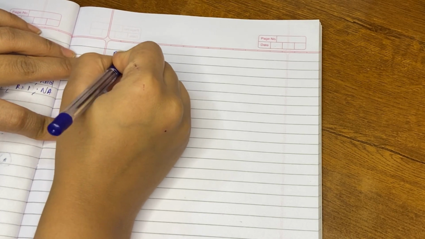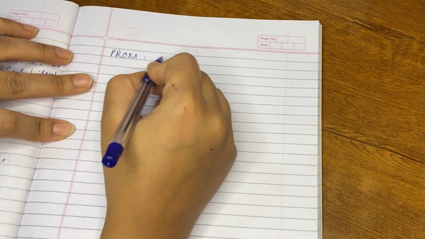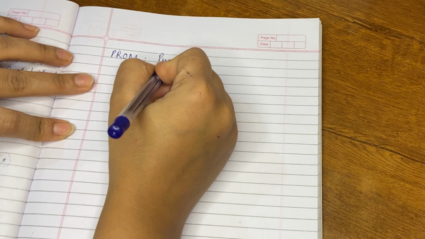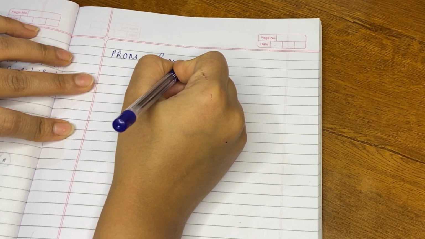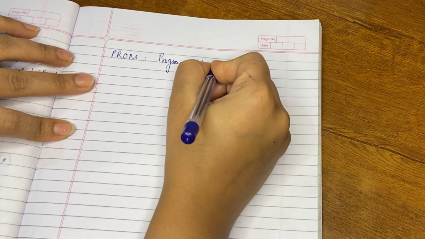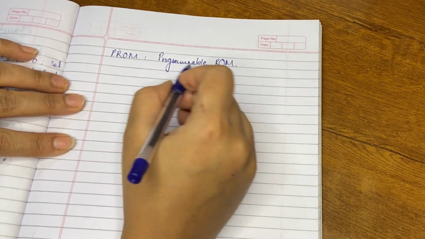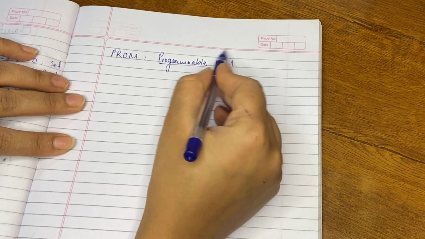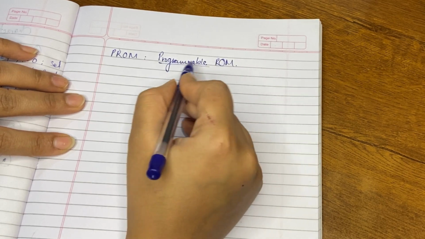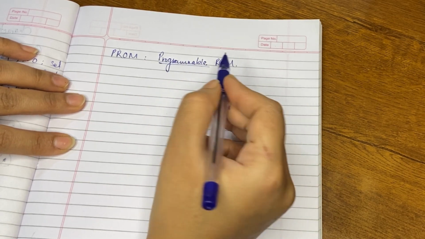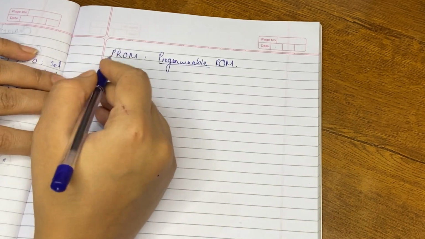PROM. PROM stands for programmable ROM. Programmable ROM, that means a ROM or a device that can be reprogrammed. So that's why it is called programmable ROM.